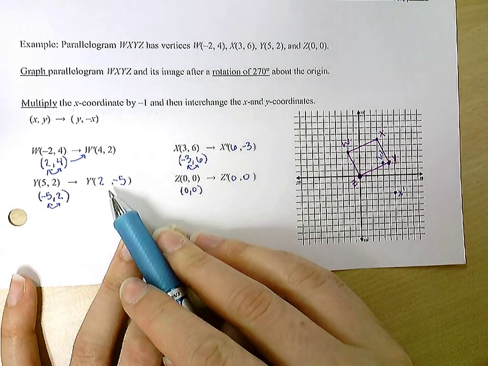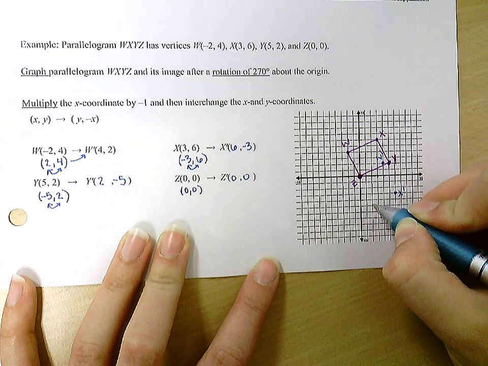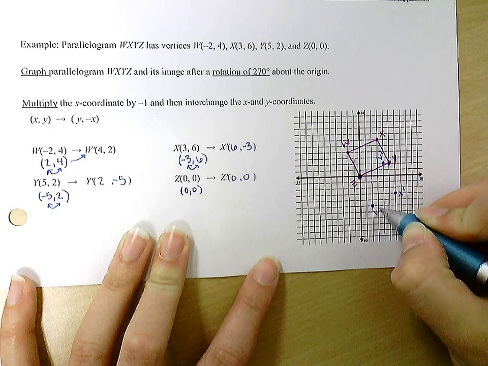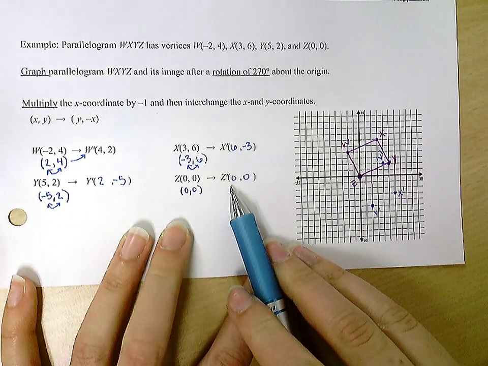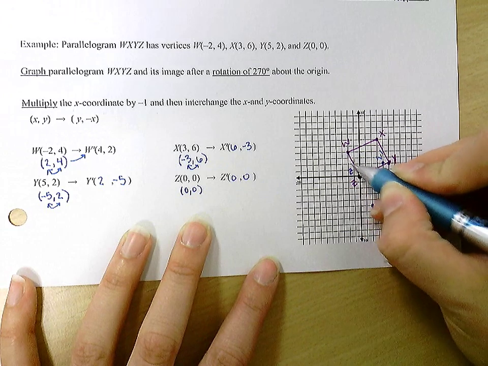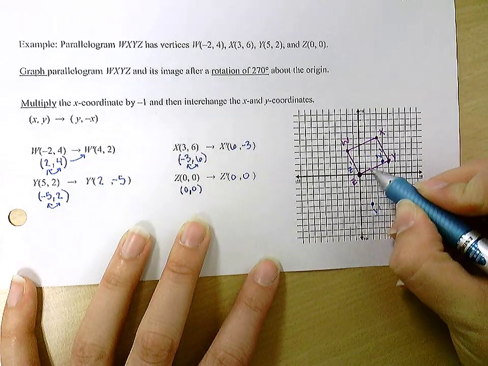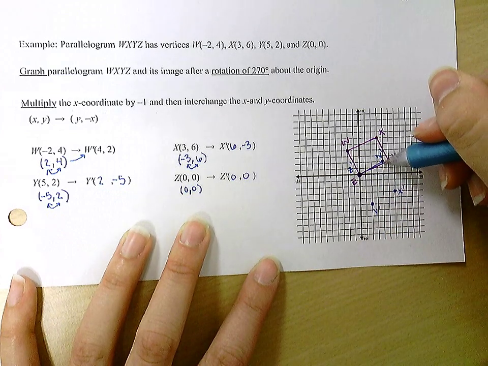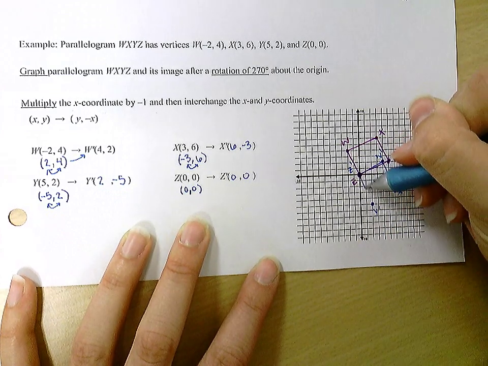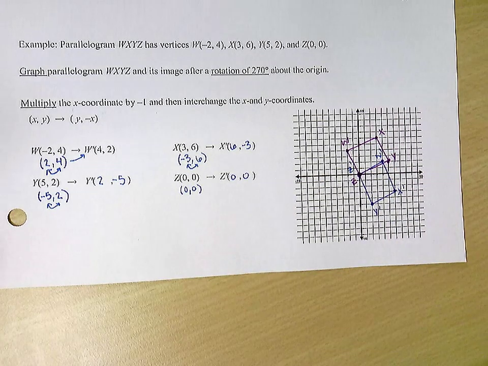Y prime is at 2, -5. Z prime is at 0, 0. And then I can connect all 4 to create my image.